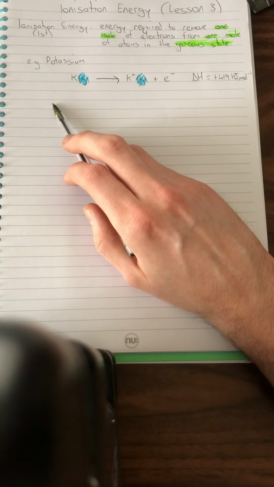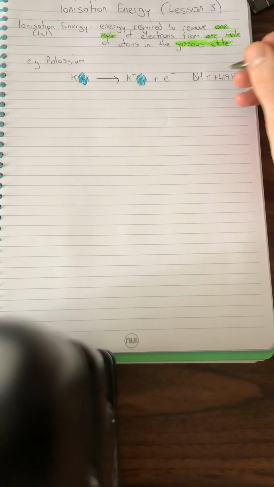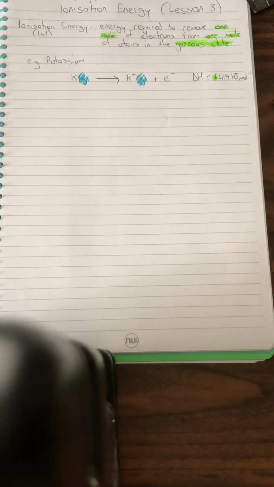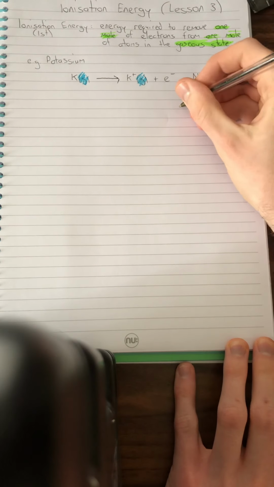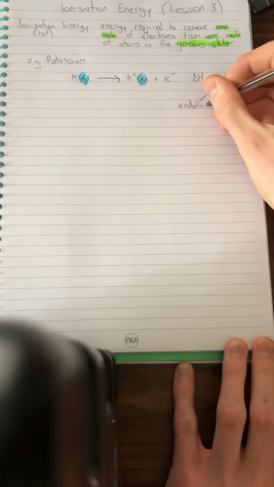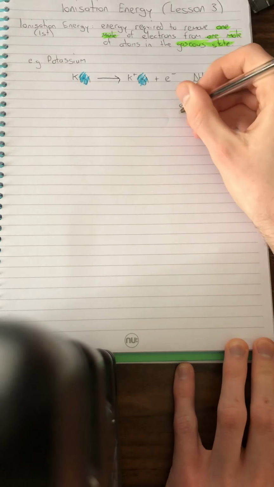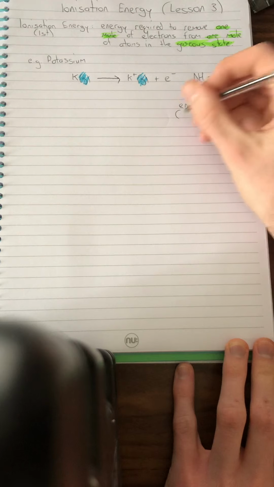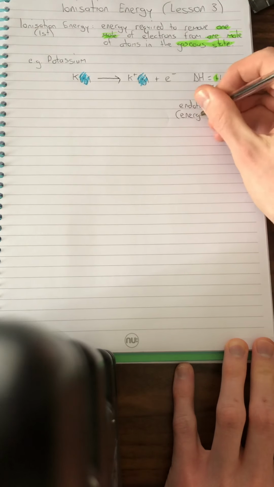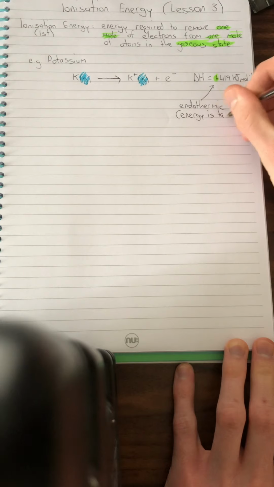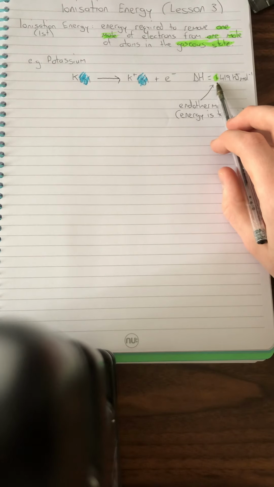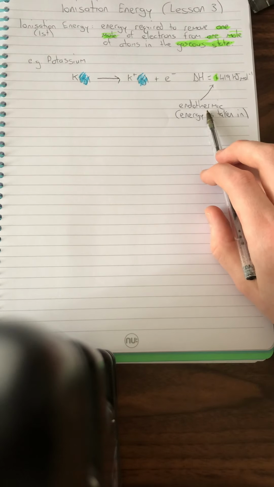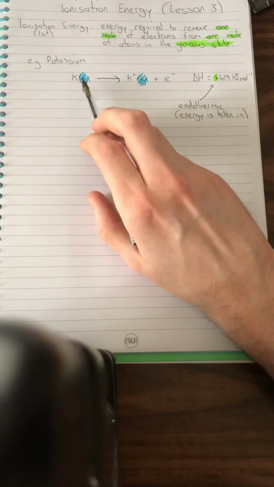Now also want to draw your attention to this here. It's positive. Now what this means, this symbol here, positive, means it's endothermic. And you should know from National 5 that endothermic means energy is taken in. And that makes sense. Why is it endothermic? Because energy is required to remove the electron.